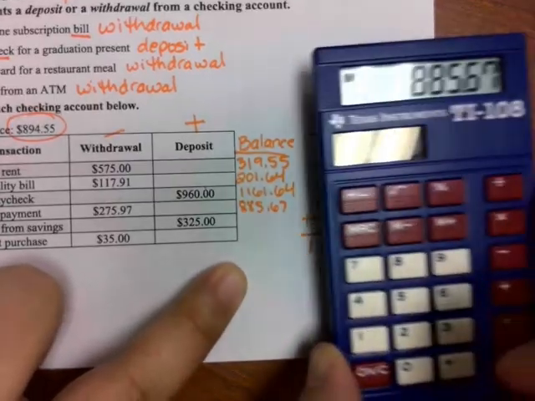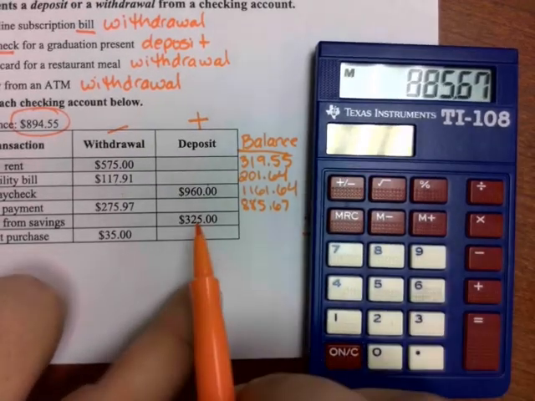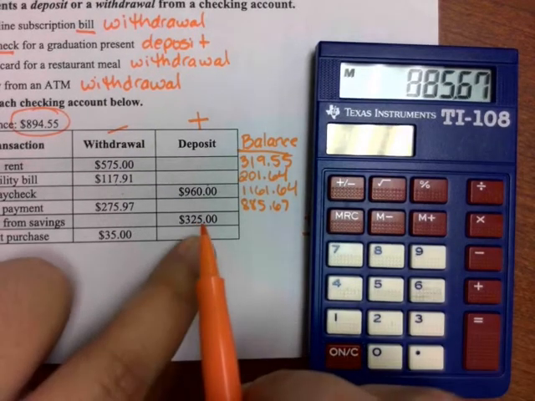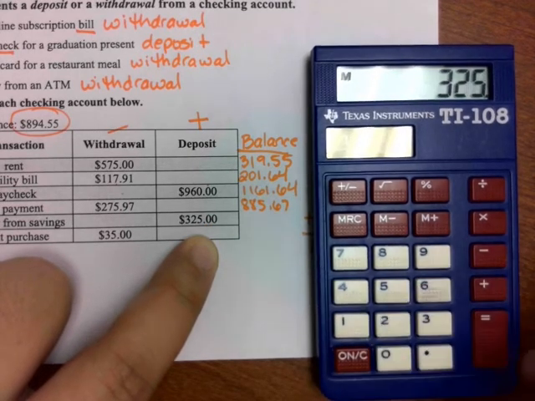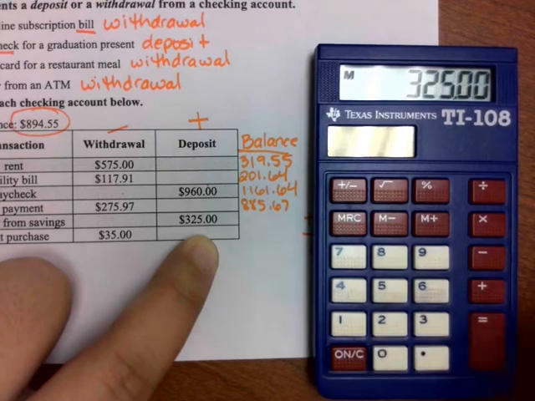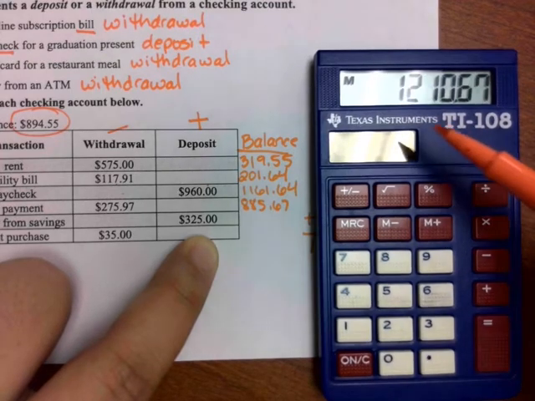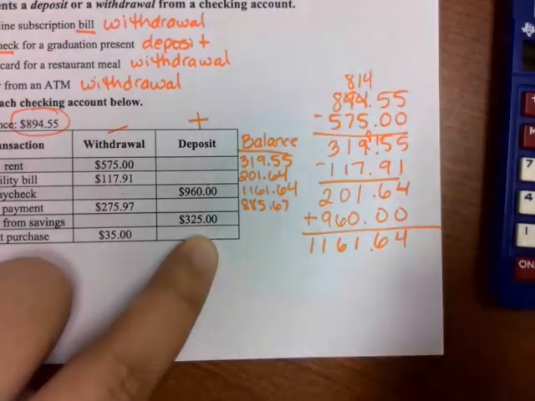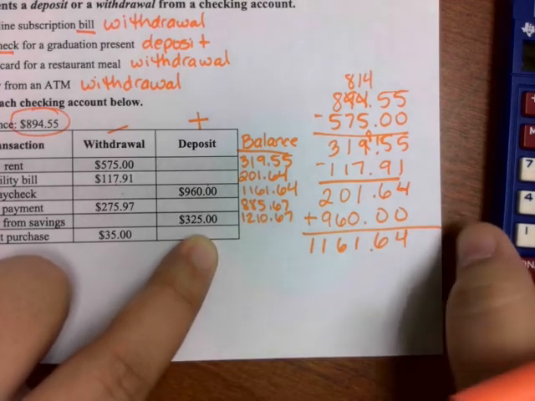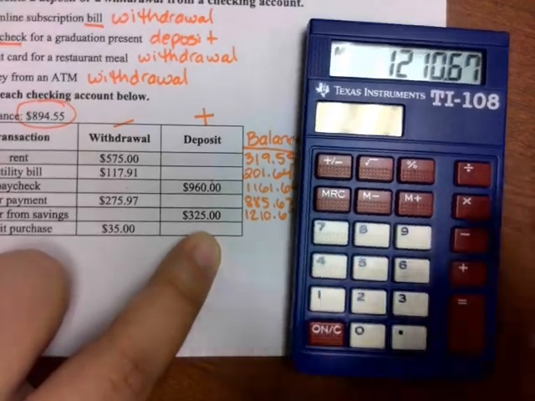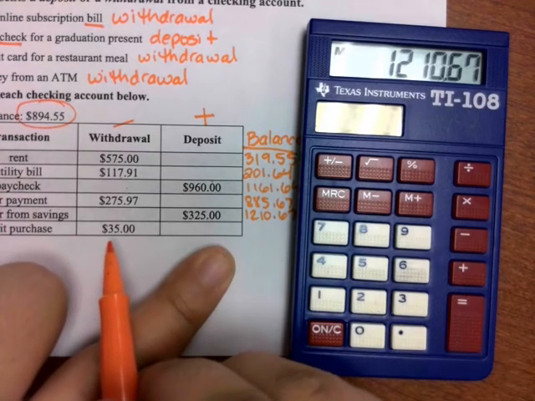So then after that, he makes another deposit of 325. So deposit is adding, so we're going to add 325. You could put 0.00 if you wanted to. You get 1,210.67. And then the final thing that he does for this month is make a withdrawal of $35.